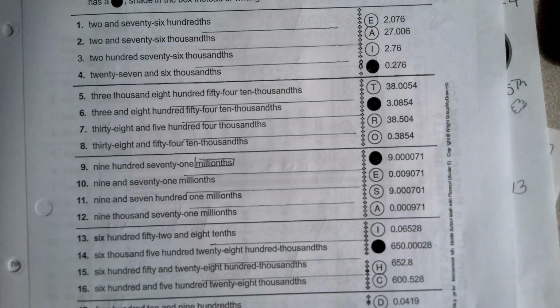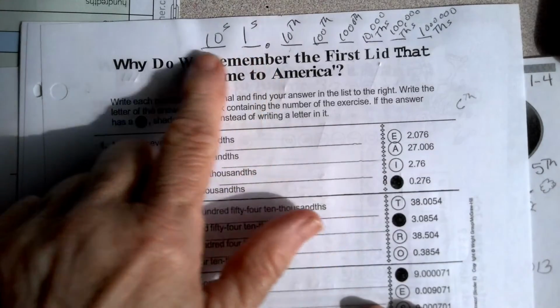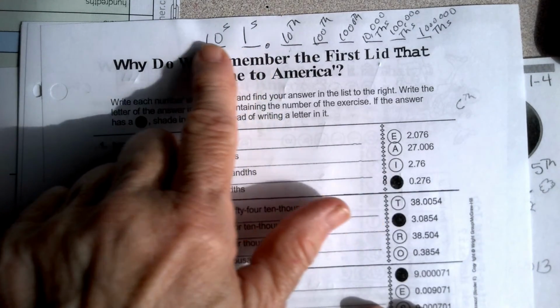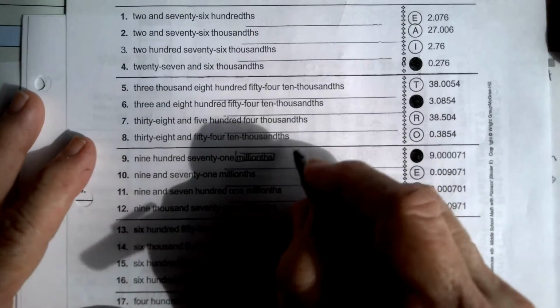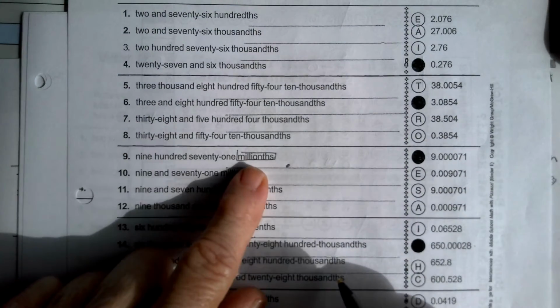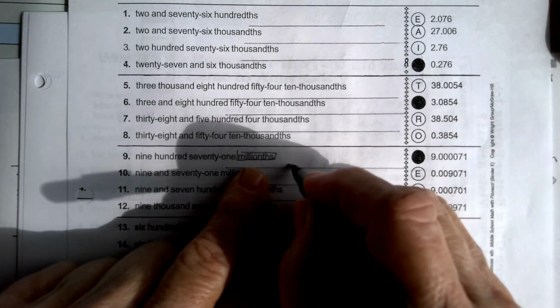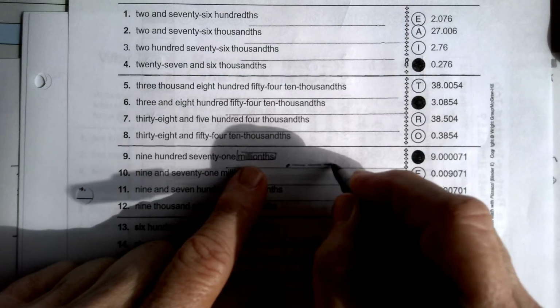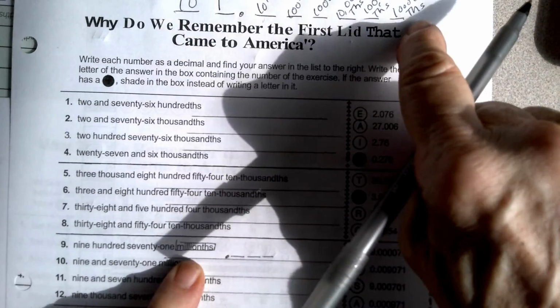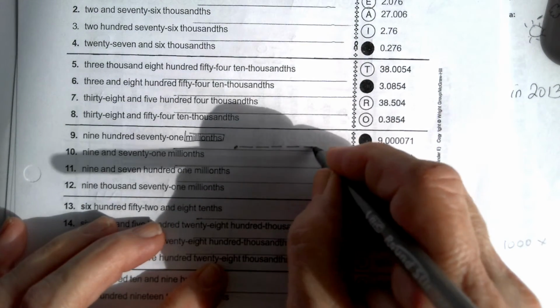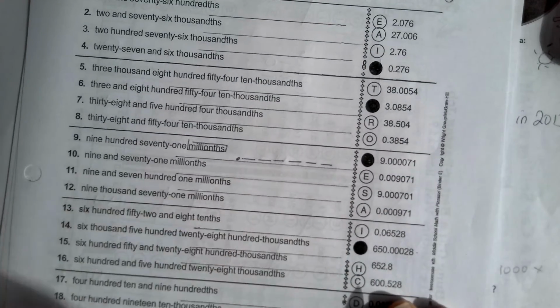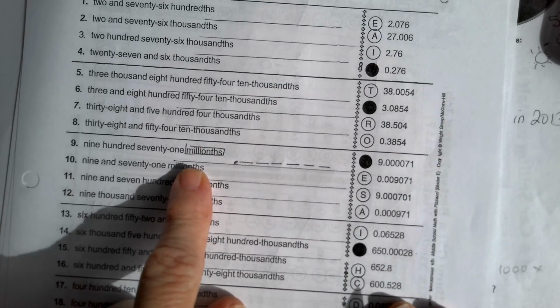If I don't have an and, it means I have no whole numbers on the left side. But I do have a decimal. So I've got to put a decimal, and that millions tells me I need to put 1, 2, 3. How many places for millions? 6. It's the big 6. Please memorize millions. Okay, there. So I've got my million. I am done with that word.